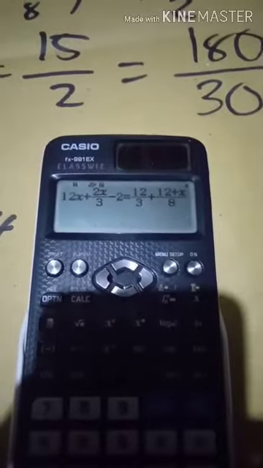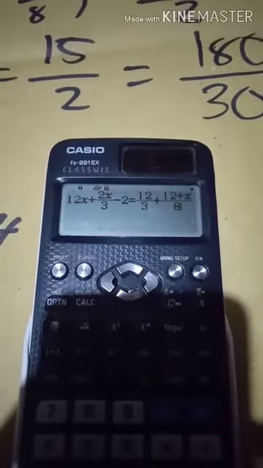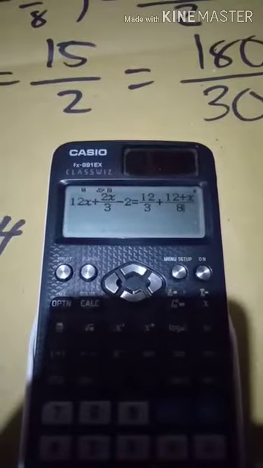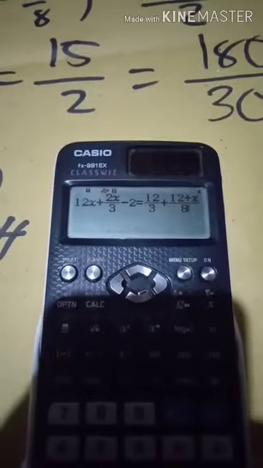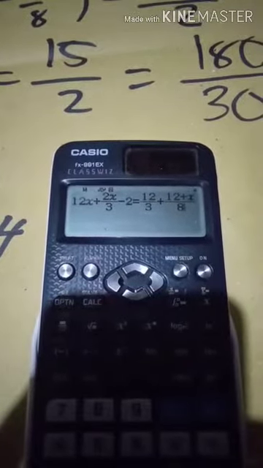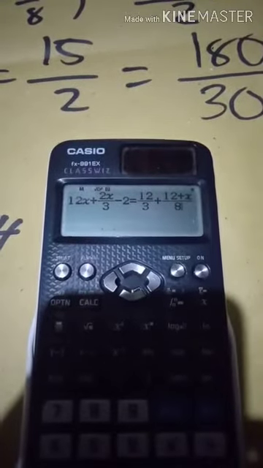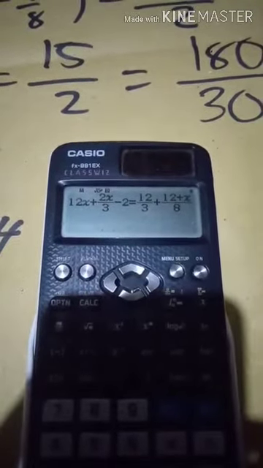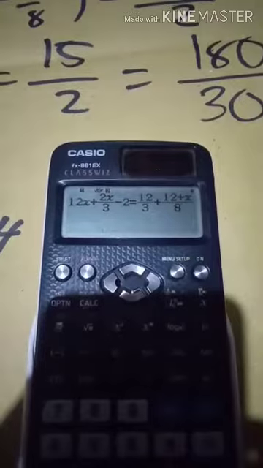So now we will solve it using the calculator. We input 12x plus 2x over 3 minus 2 equals 12 over 3 plus 12 plus x over 8.